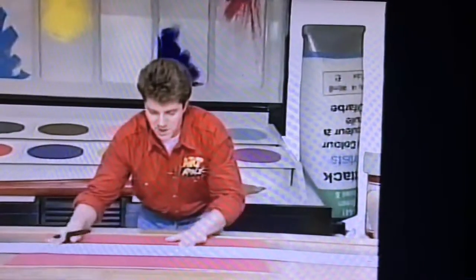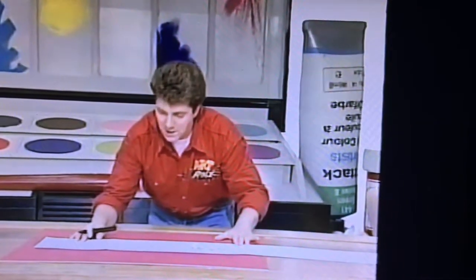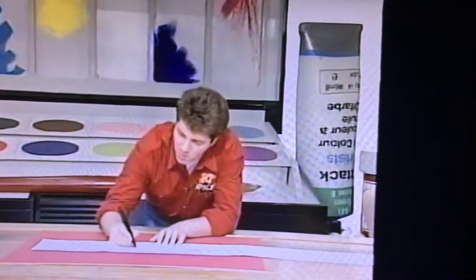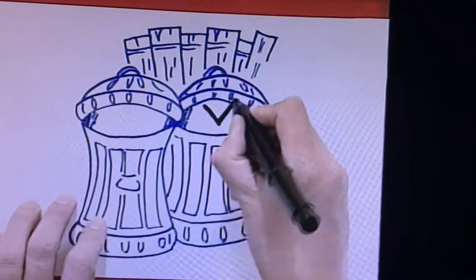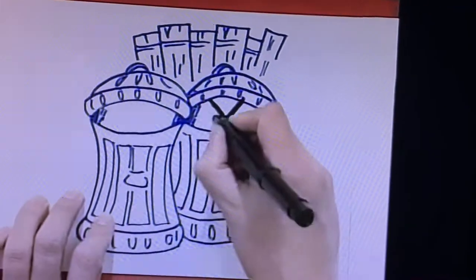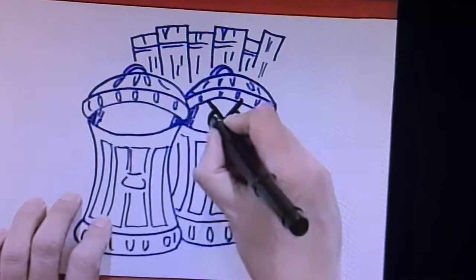Now, of course, this made Jerry very angry indeed. And when you're angry, your eyebrows come down in the middle, almost to a V, like that. Look at that. And they almost cover your eyes.